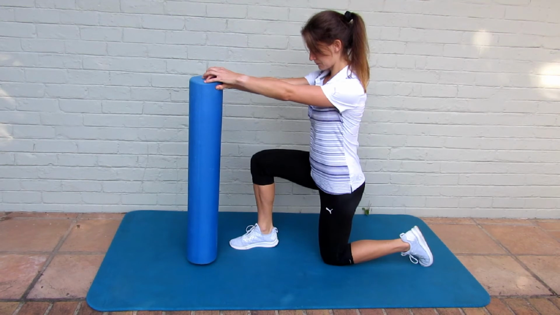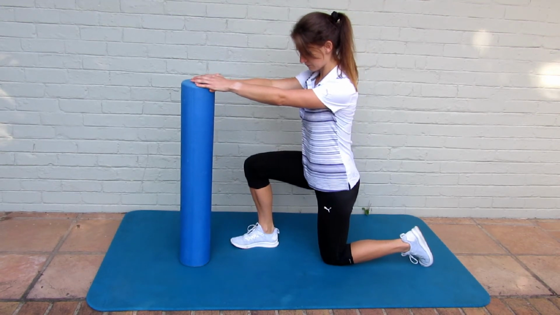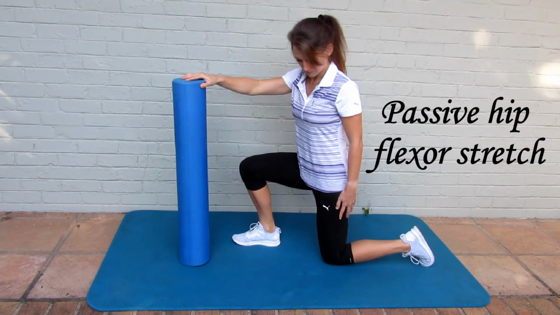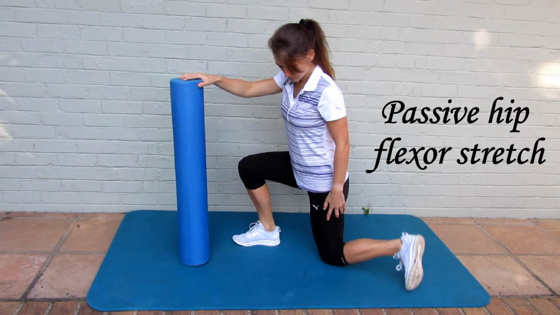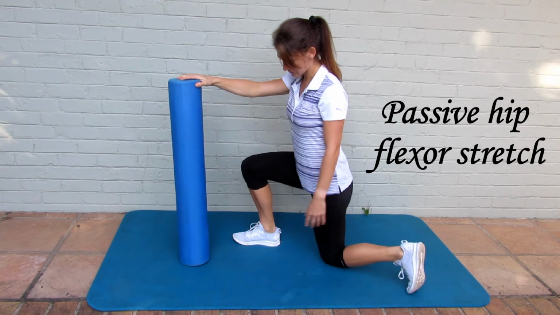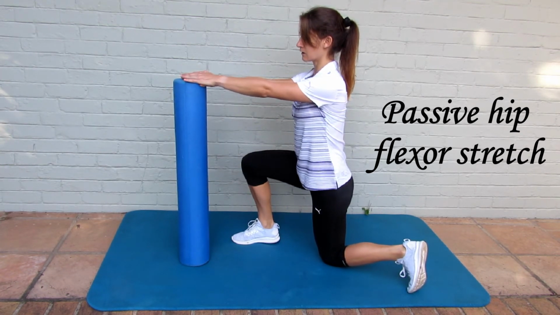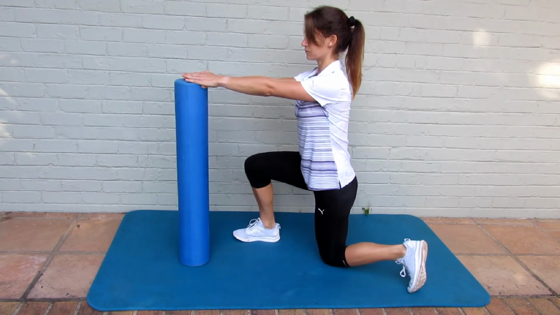The hip flexor stretch is similar, but this time this is a static stretch. You will need a foam roller for this exercise. Get into the same position as you were for the hip flossing and place the foam roller directly in front of you. Put your hands flat on top of the foam roller and push down the straight arms to activate your core.